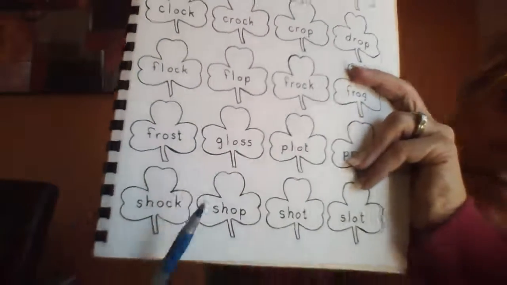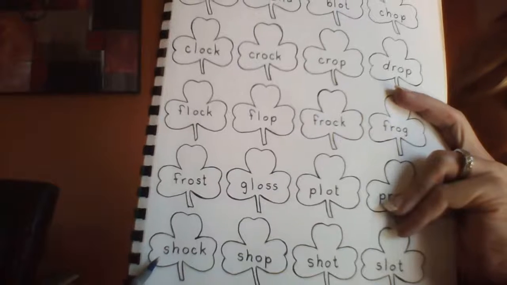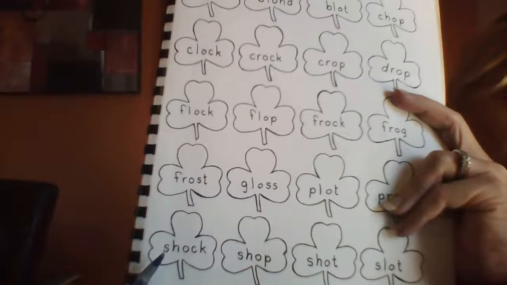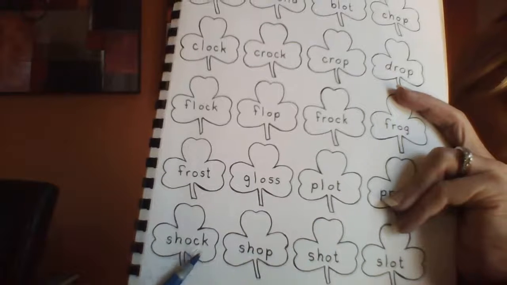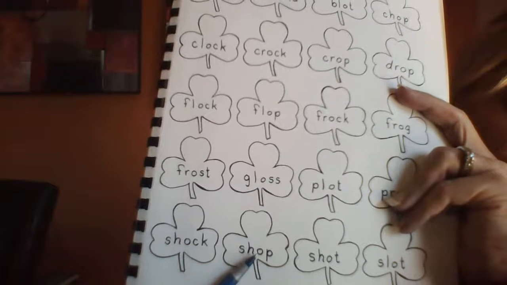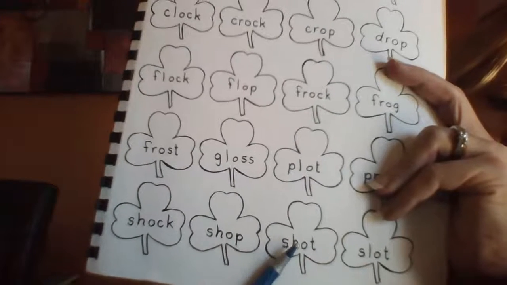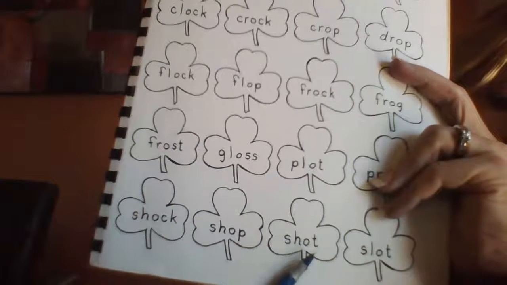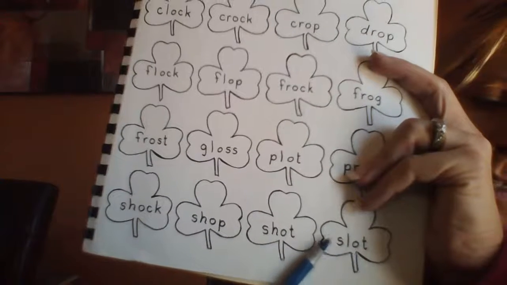Last ones. Ooh, it's got a digraph. What does SH say? Shh. Shock. Shock. Op. Shop. Ot. Shot. Ot.